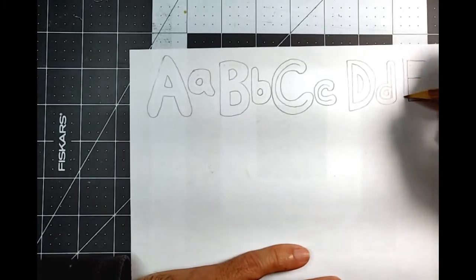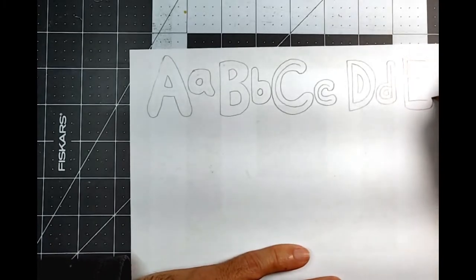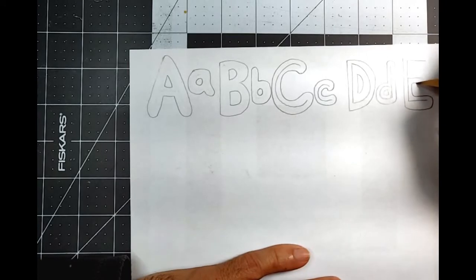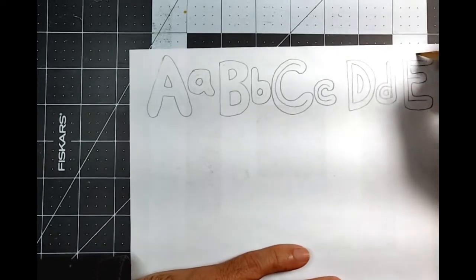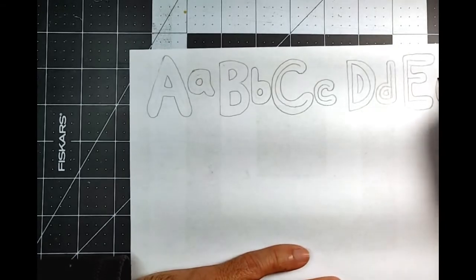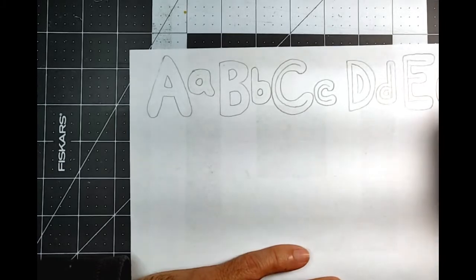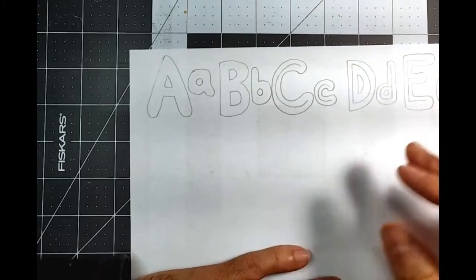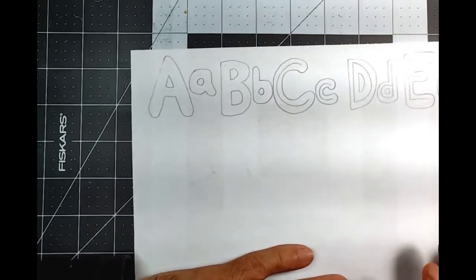Take your time. Do the best you can. If you don't do it perfect the first time, or you think it is not perfect, you can always erase it, right? And do it again. Now the little shape inside the E. So when I erase this line, it looks perfect.